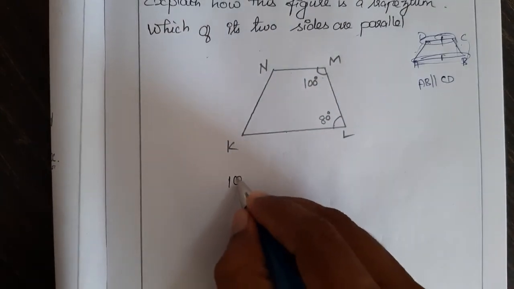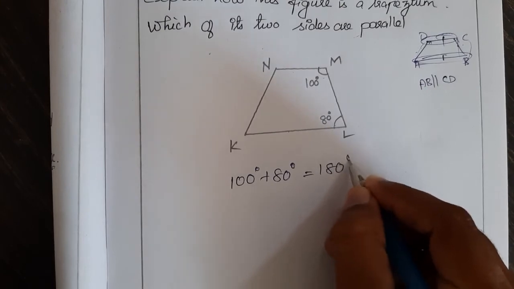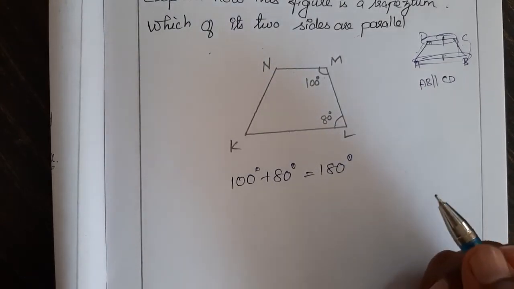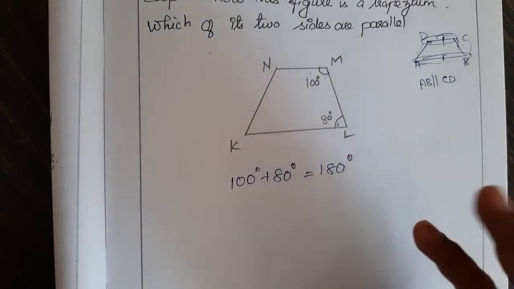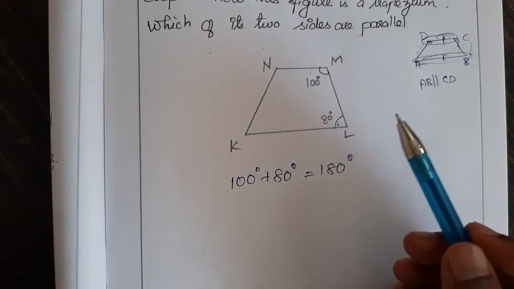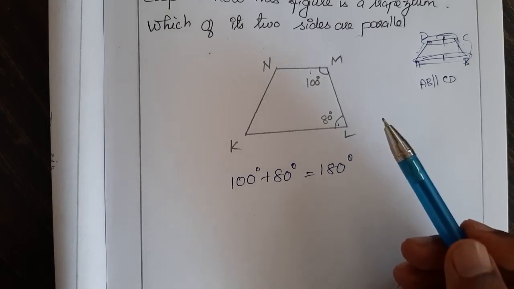If we add 100 degrees plus 80 degrees, we get 180 degrees. From this you can remember the adjacent angles add up to 180. In the parallelogram property, it is said that adjacent angles are supplementary.